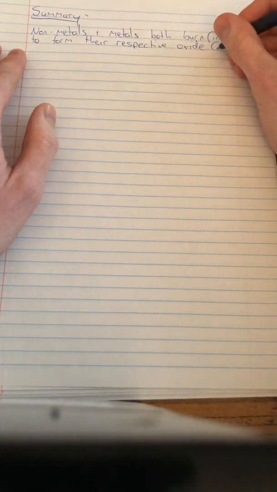If it's a non-metal that's burned, it's going to form a non-metal oxide. If it's a metal that's burned, it's going to form a metal oxide.